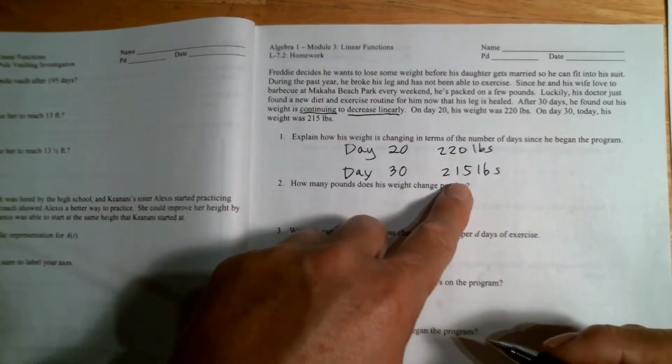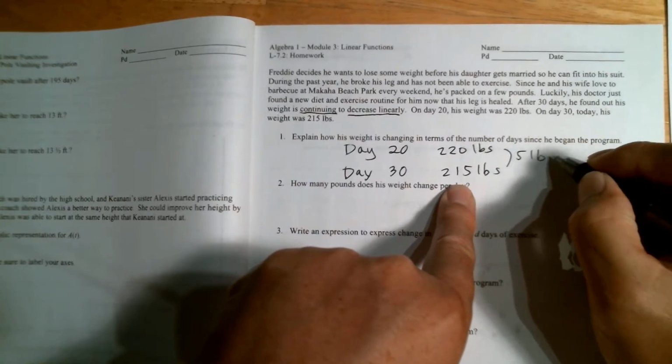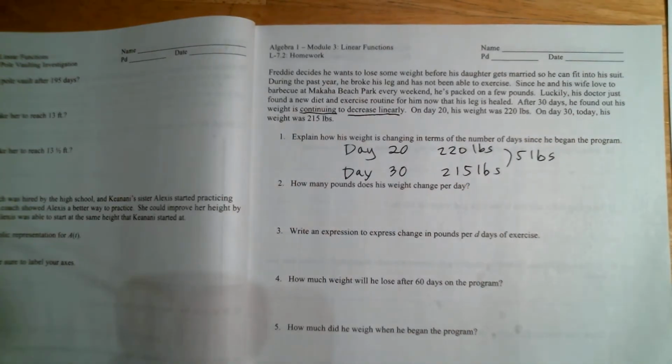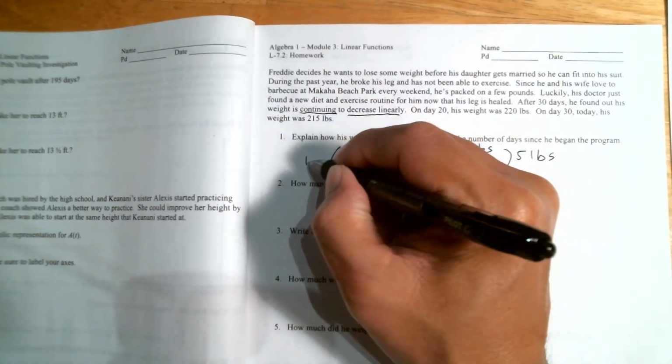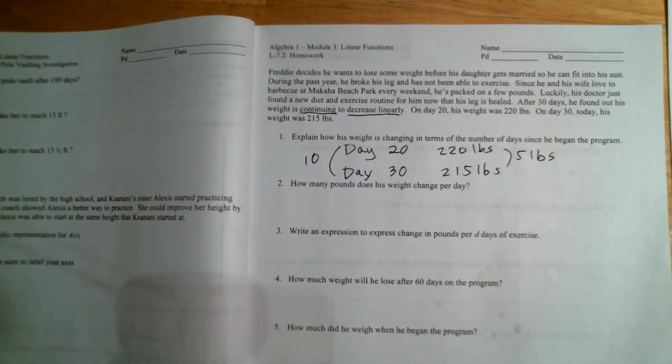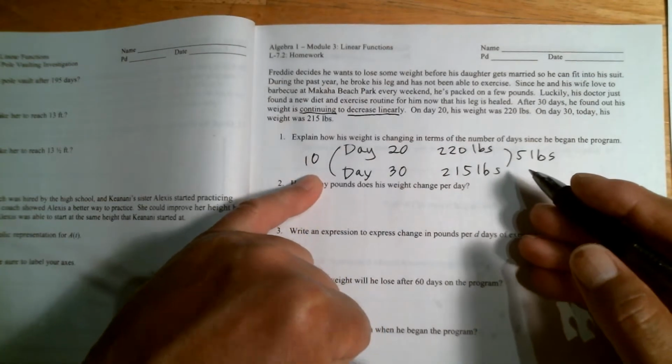So it's a net loss of 5 pounds. And because this is 10 days here, for every 10 days, he's losing 5 pounds.